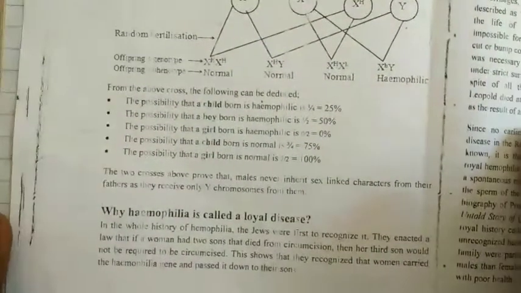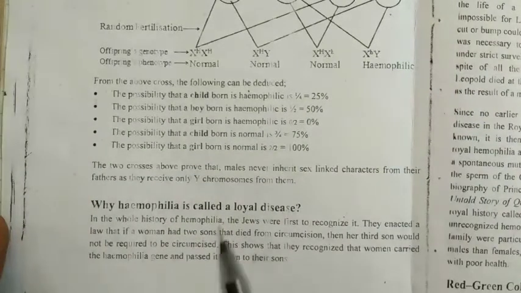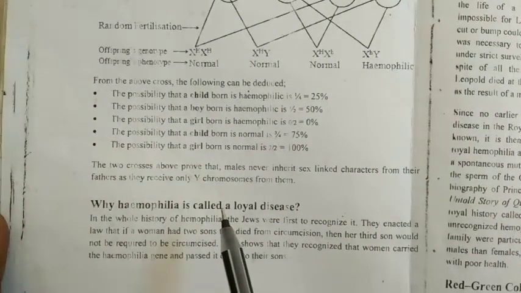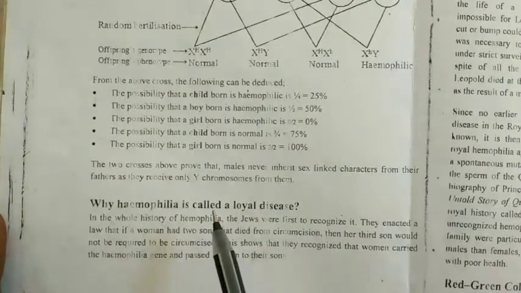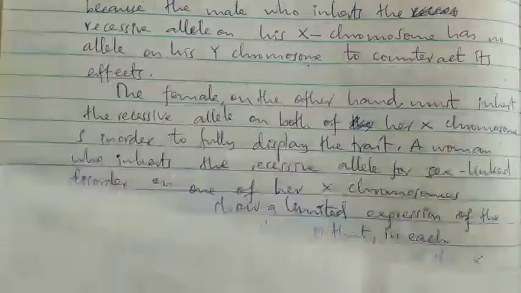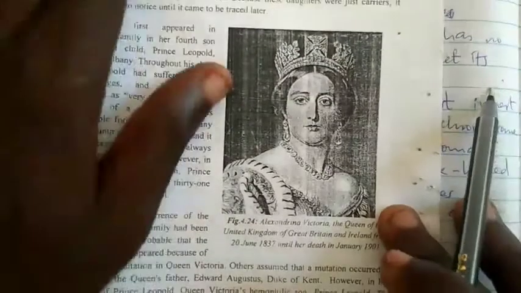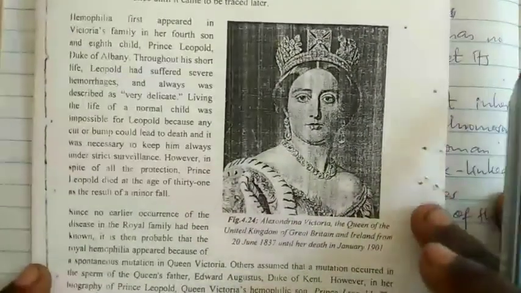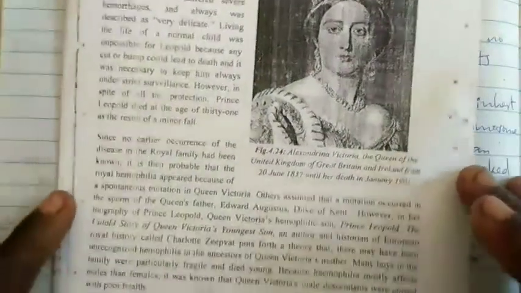Lakini why hemophilia is called a royal disease? Kwa sababu ilikuwa inatembea kwenye familia ya Queen Victoria. It's known as royal disease. Hayo mambo hata hayana muhimu.